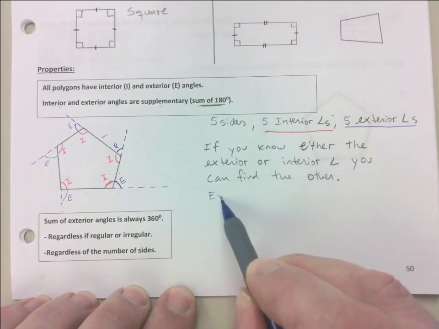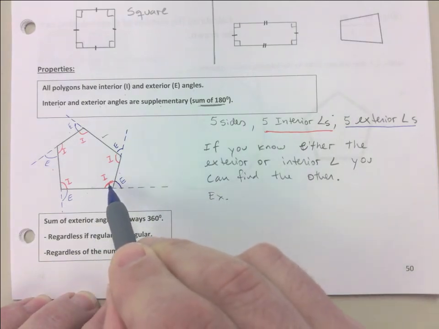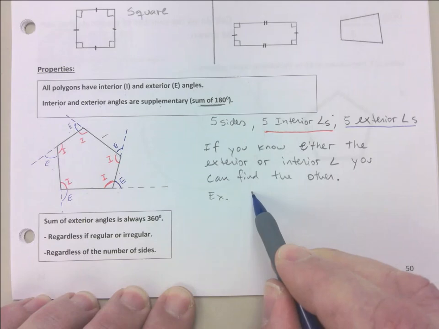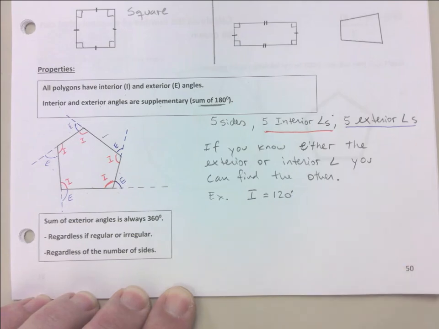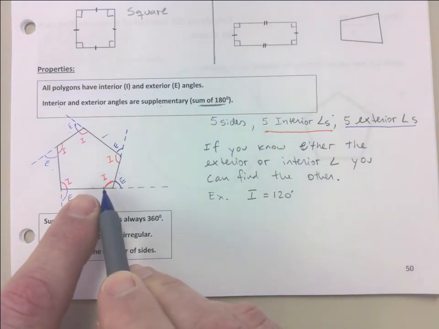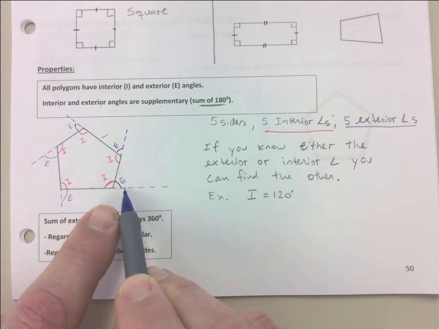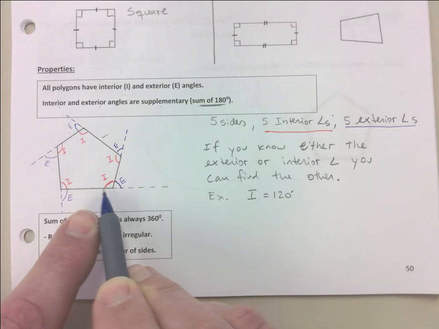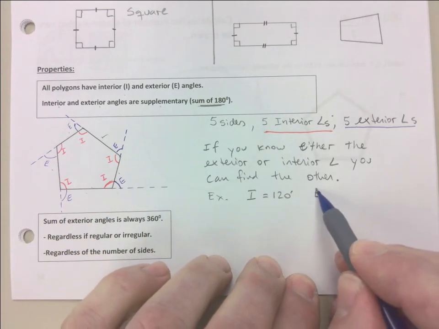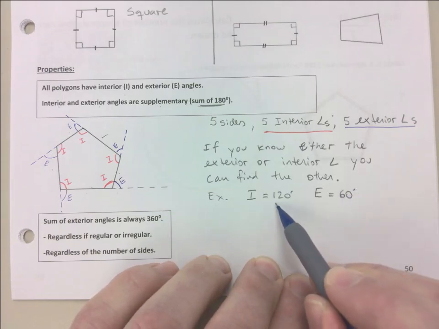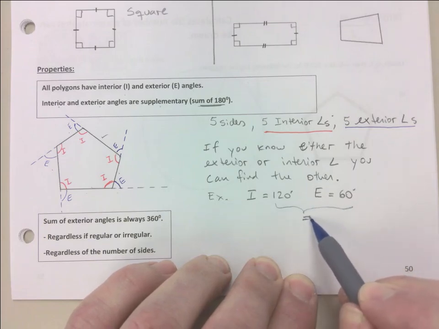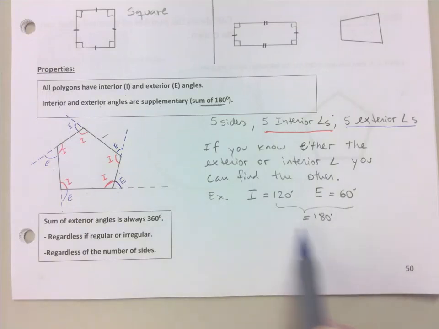Example, if I were to tell you that the interior angle at this corner is 120 degrees right here, you should immediately know what the exterior angle is at that corner, because you know they add up to 180. So the exterior angle would have to be 60 degrees in this case, because together they always add up to 180 degrees. So that's the cool part. If you know one, you can find the other just like that. Okay?